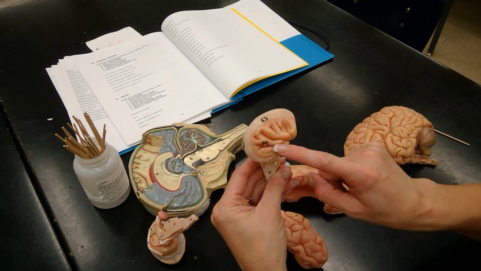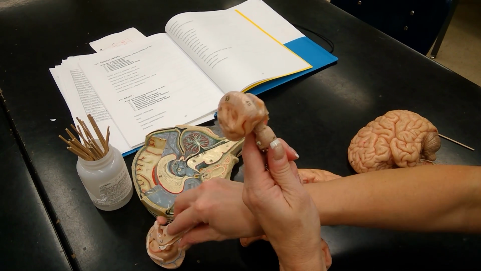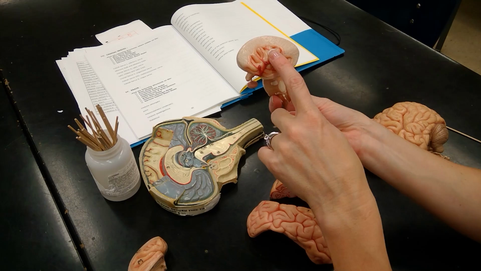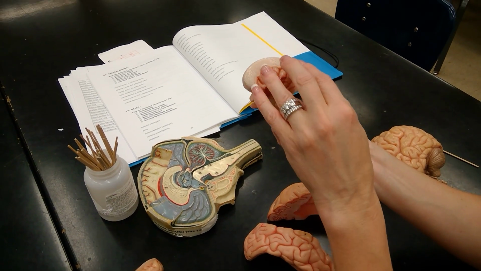And if I take the model apart and I just look at these little models that we have a lot of, these hills and valleys are the insula, the region of the cerebrum that's deep.